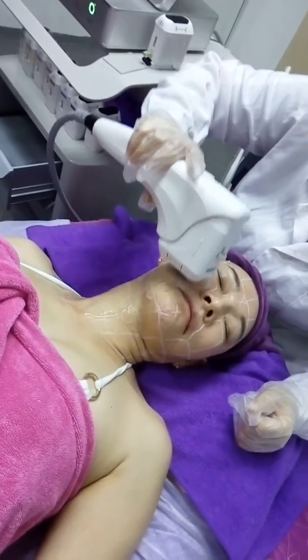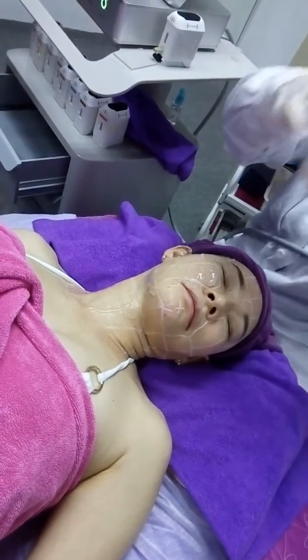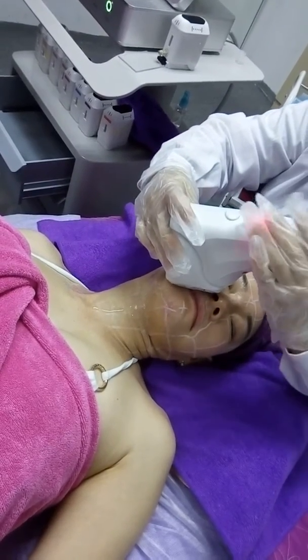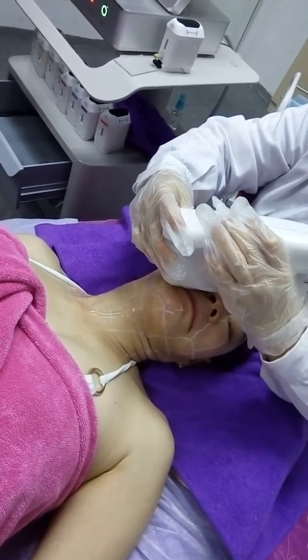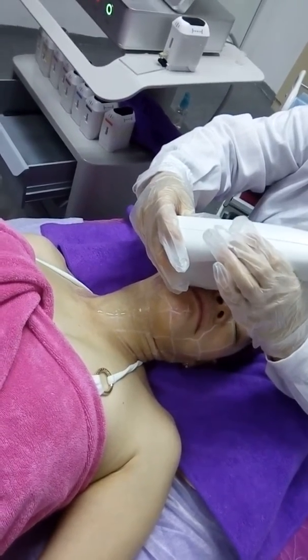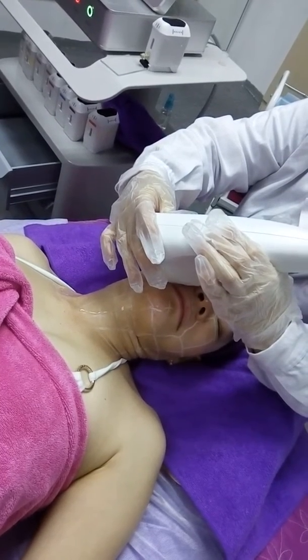So what you're able to deliver within a normal single line HIFU, here you're able to deliver 5 times faster, because of the practicality of being able to deliver so many lines within one shot.